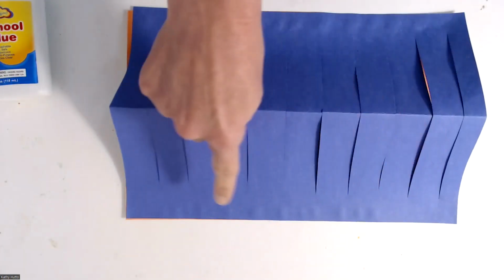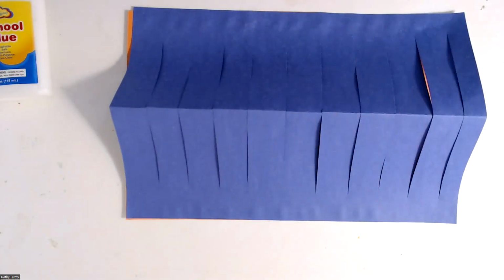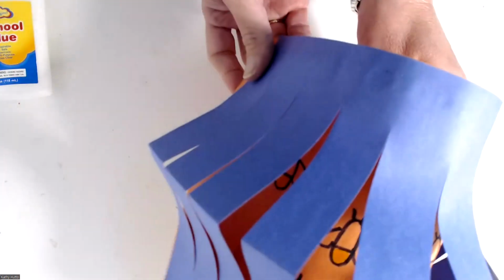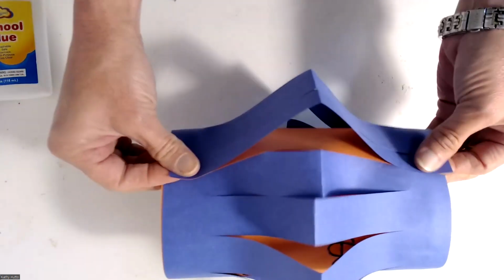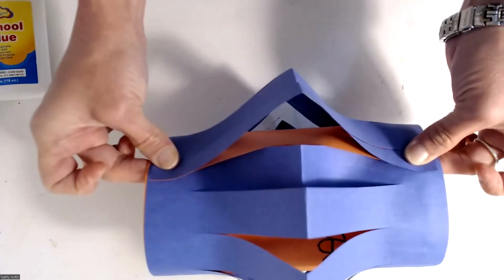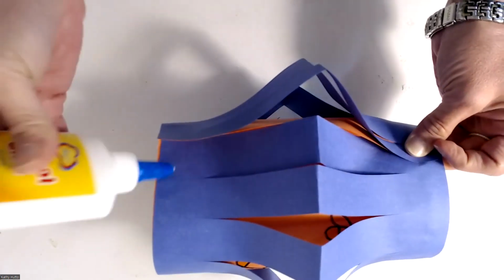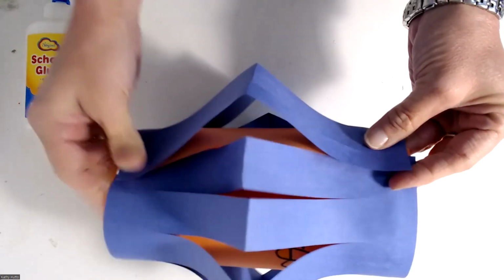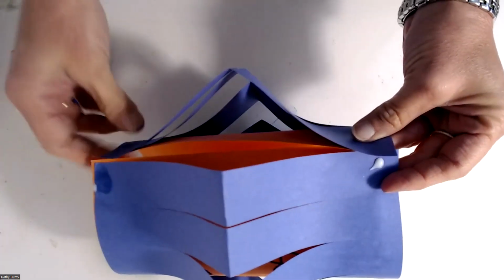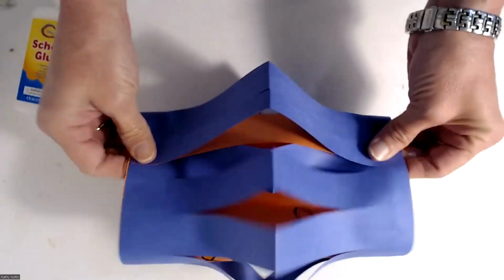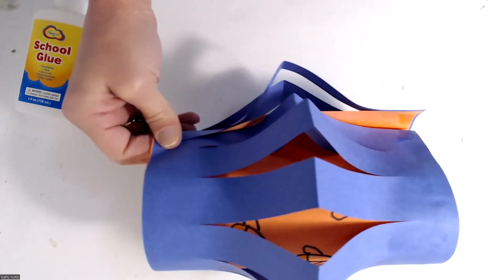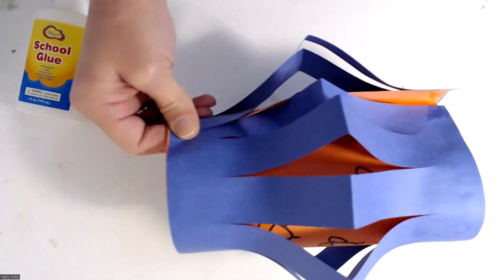But we want to glue the top and the bottoms together. Now we're going to bring around the two ends, and we're going to glue or tape or even staple these two ends right here together. I recommend tape because if you glue it, you're going to have to hold it a bit because it's going to want to naturally pull away because it's rounded. So it's going to take a little bit of holding to make it stick.